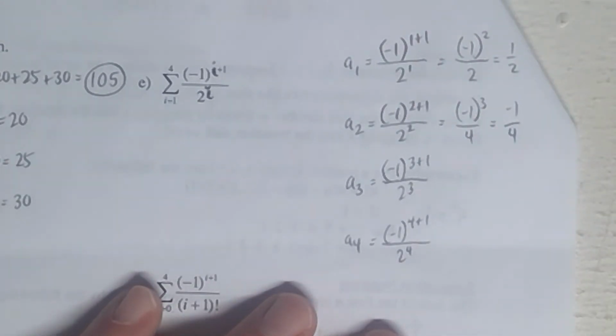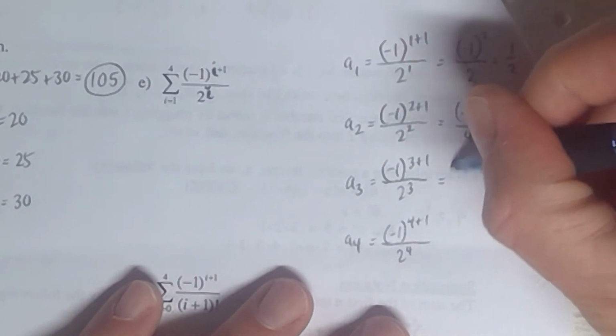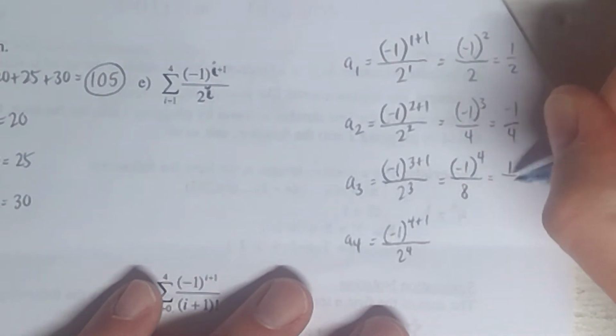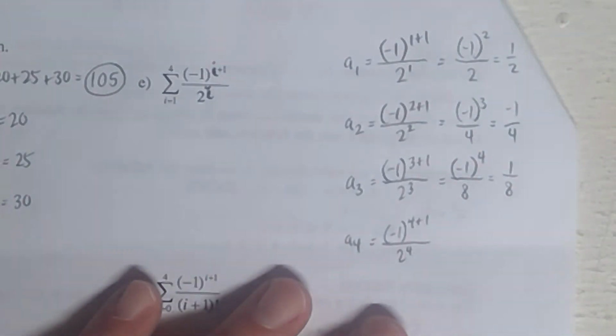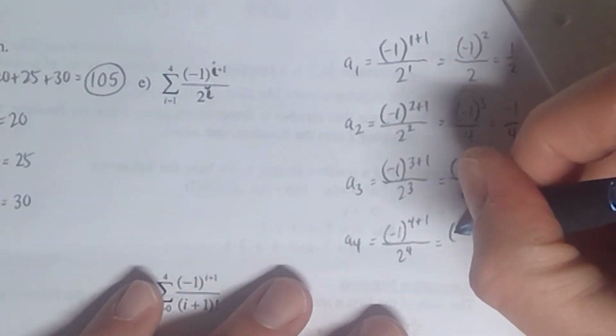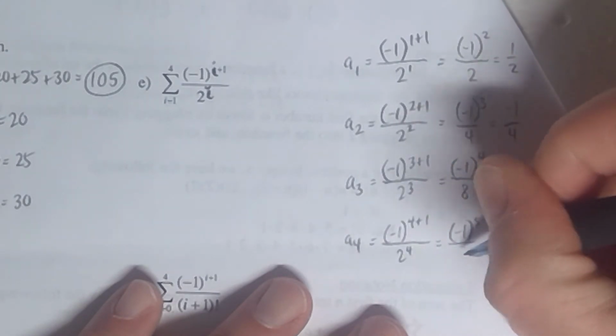There we go. And then next one is -1 to the fourth over 8. So that's going to be +1 over 8. And then the last one is -1 to the fifth, which is -1, over 16.